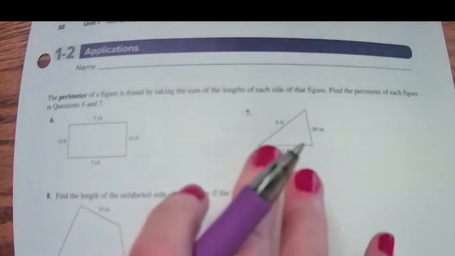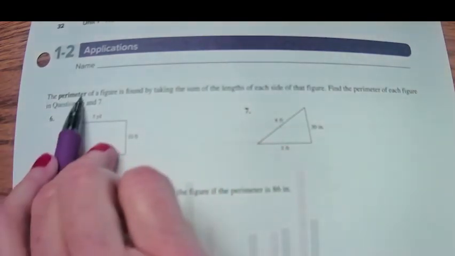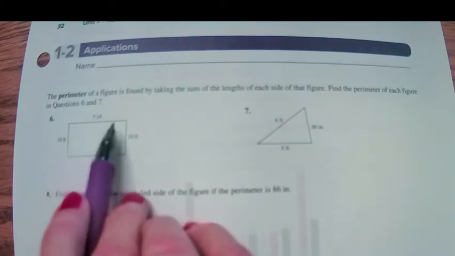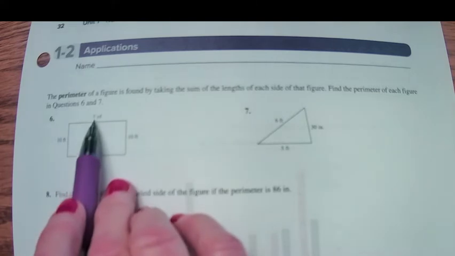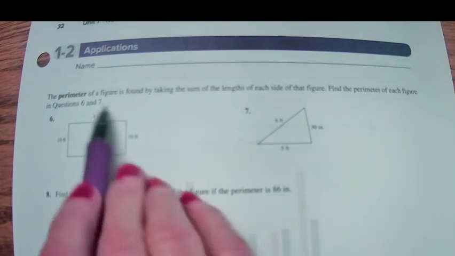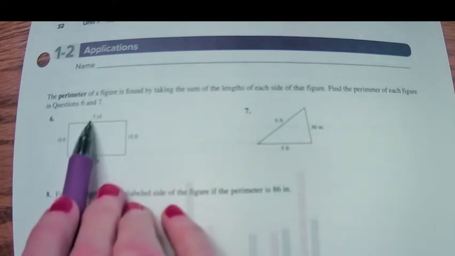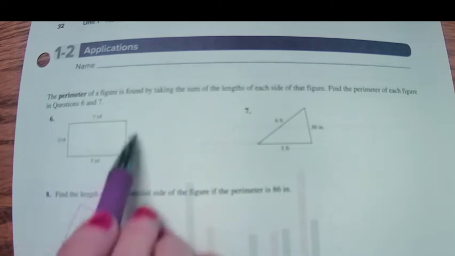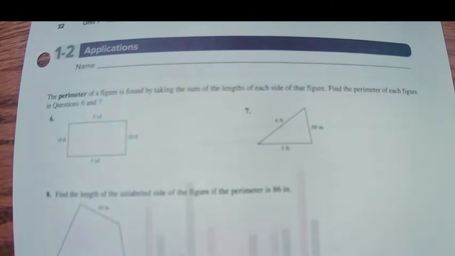All right, continuing on here. The perimeter of a figure is found by taking the sum of the lengths of each of the sides. But now the tricky thing here is they have to be the same units. So you have to, first of all, convert all the units. Like here we have 5 yards and here we have 10 feet. We want to convert 5 yards into how many feet so that our whole perimeter will be determined in feet.